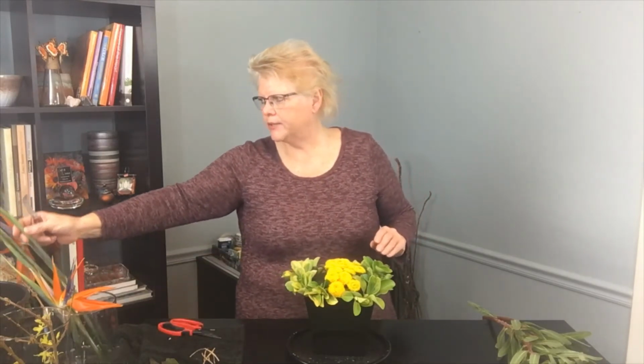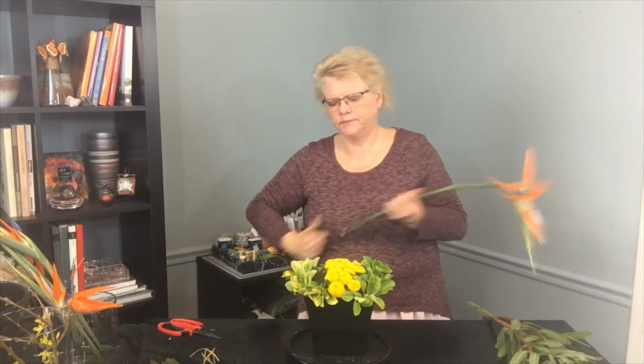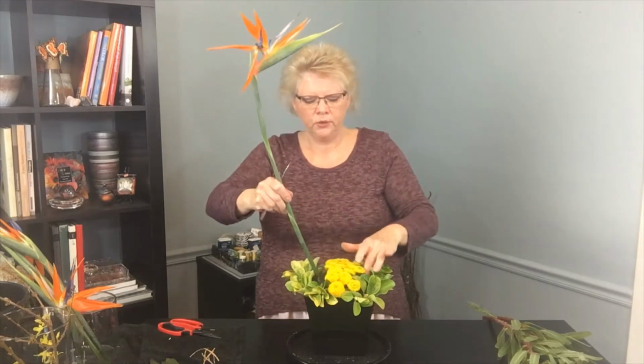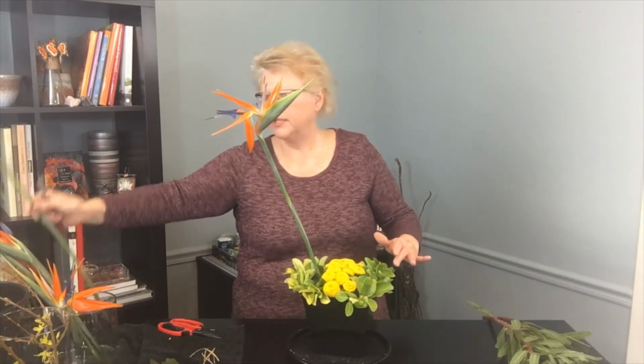So I have my basing already started. I've got a container that has foam. I've got a pave of button pom-poms across the top, a little bit of coloring of foliage around the sides. And then I want to add to this. So I'm going to use Birds of Paradise as my diagonal line movement that I want to put through here. And I think I want them to come this direction. So we'll insert those into our foam and follow that line movement to create that diagonal.